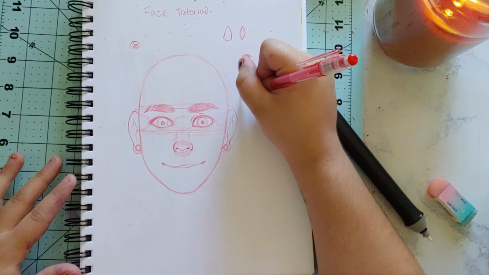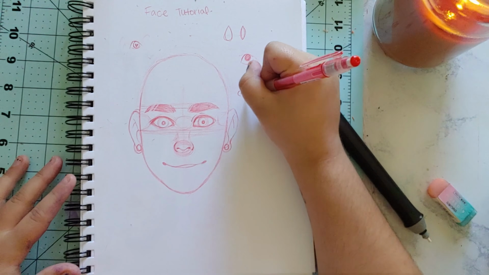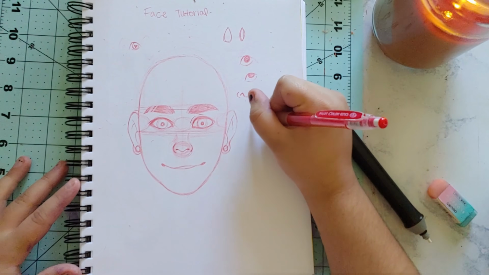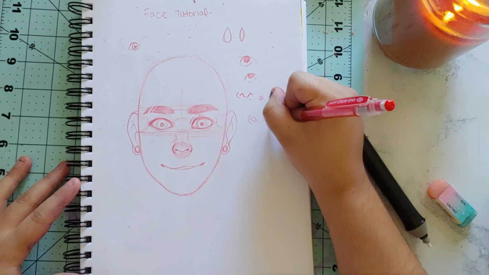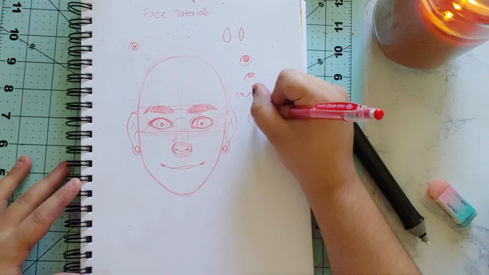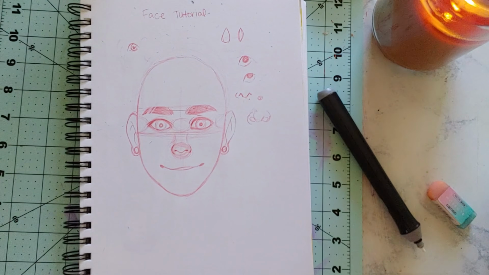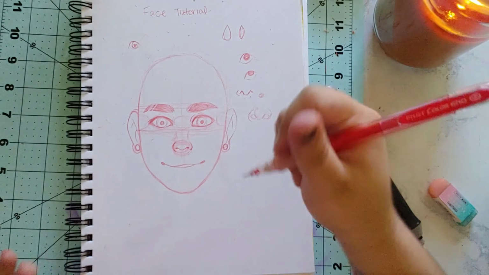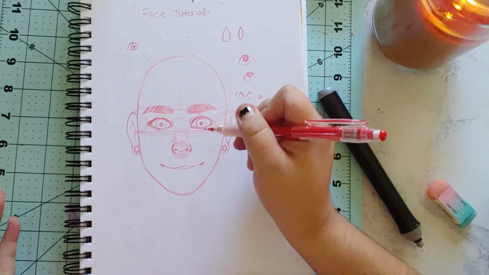Sometimes the nostrils might be pointed upwards like this and be really pointy. Sometimes they might be really big and round. It's really dependent on the type of character that you're creating, on what you have in mind for your character. You don't have to draw it specifically like this.